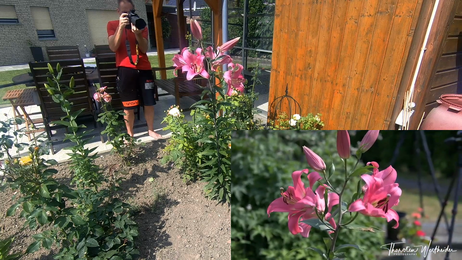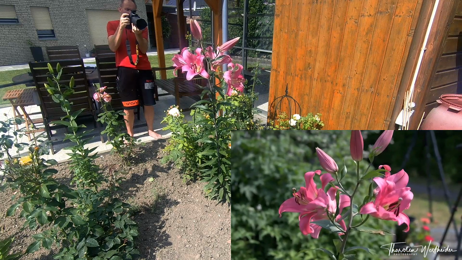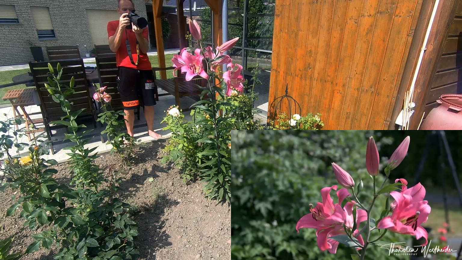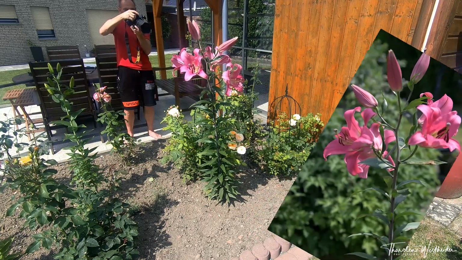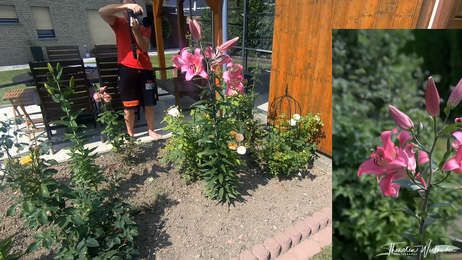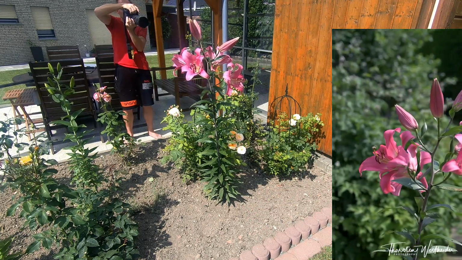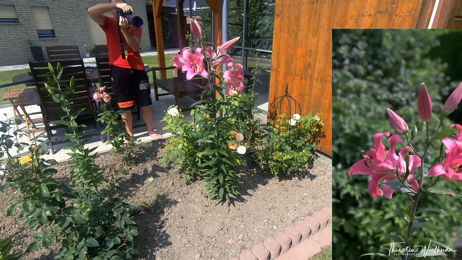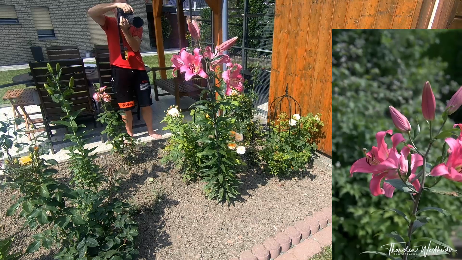And the question now becomes, do I shoot this in portrait mode or in landscape mode? So let's flip the camera. And you can already see it will become easier to use the shrub as a background if we shoot in portrait mode.